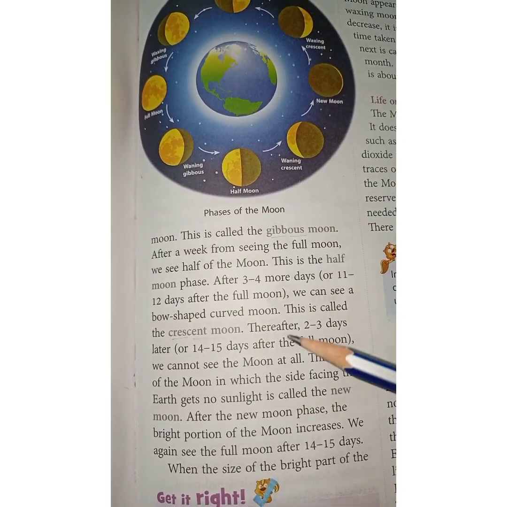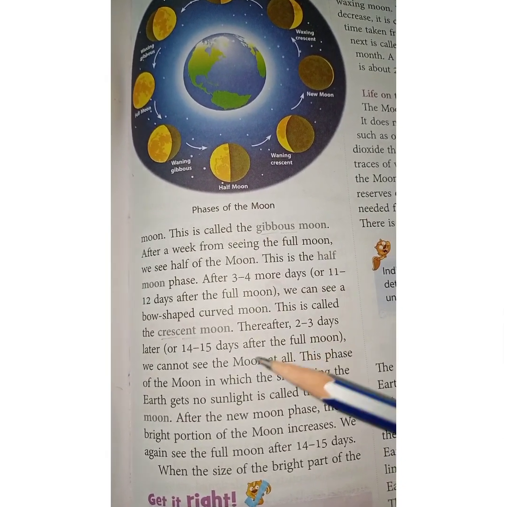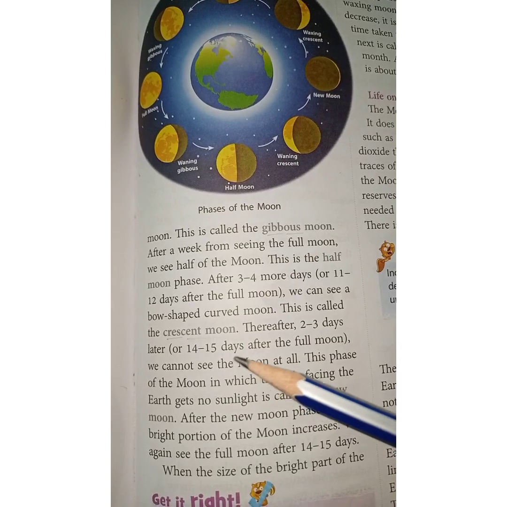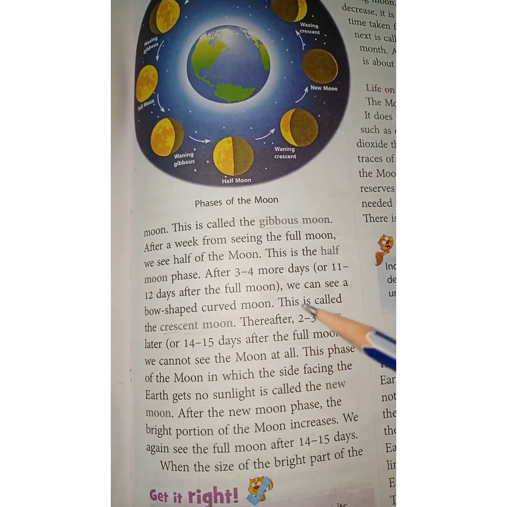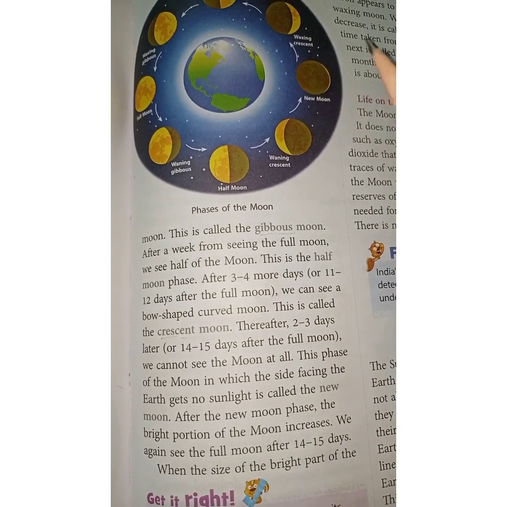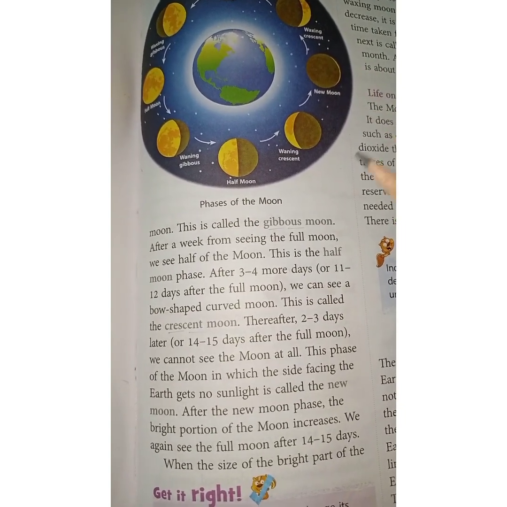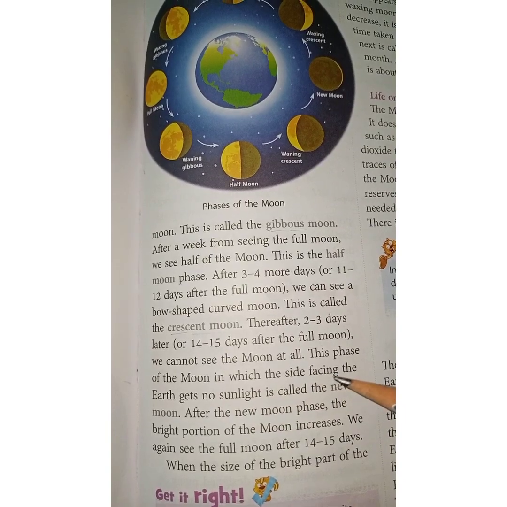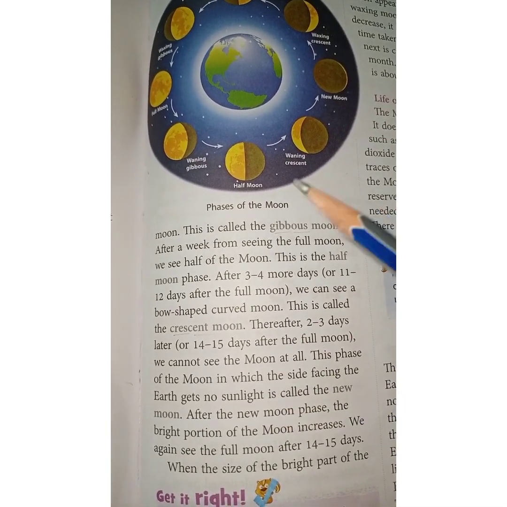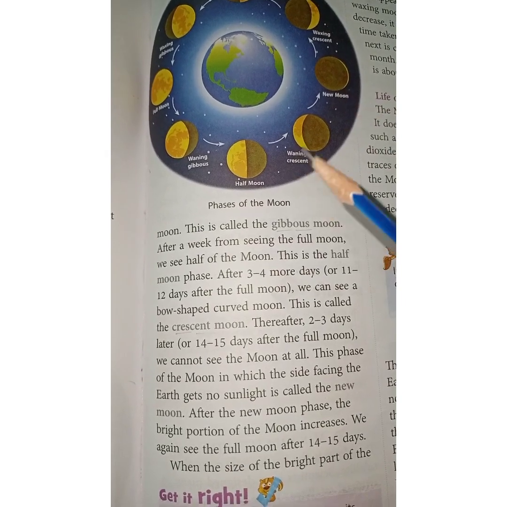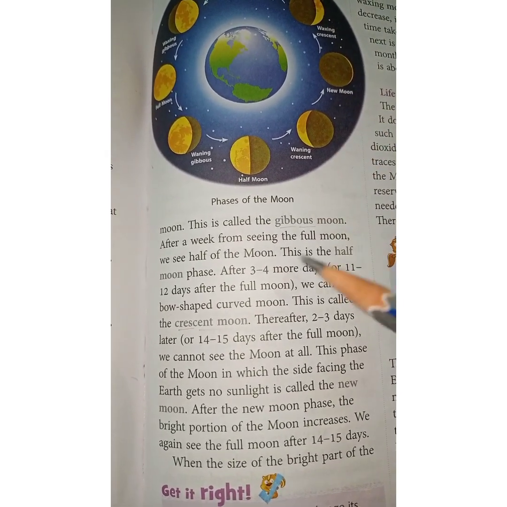So thereafter, 2 to 3 days later, or that is 14 to 15 days after the full moon, we cannot see the moon at all. Here you can see that we cannot see the moon at all. This phase of the moon in which the side facing the earth gets no sunlight is called the new moon. When you cannot see the moon after the crescent, that is nothing but the new moon.